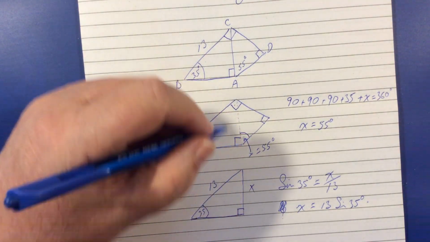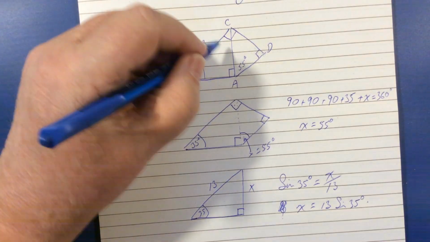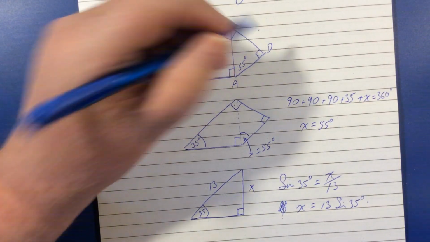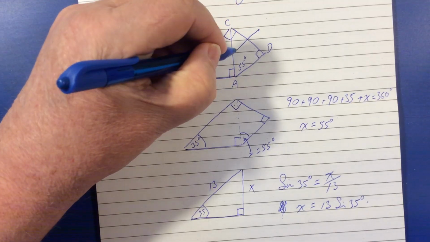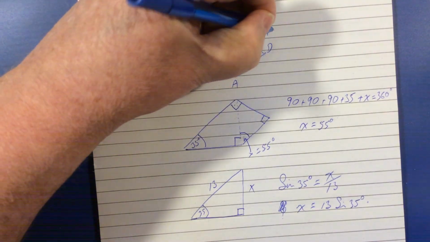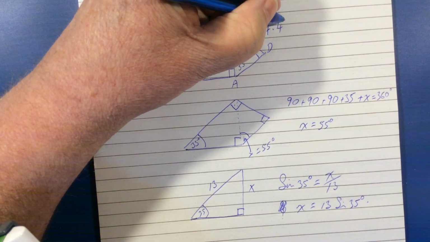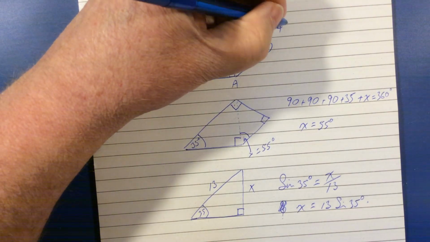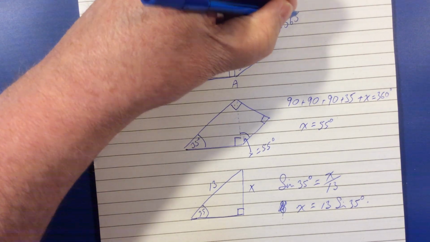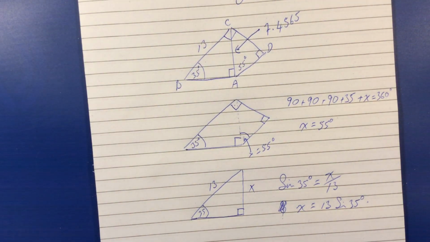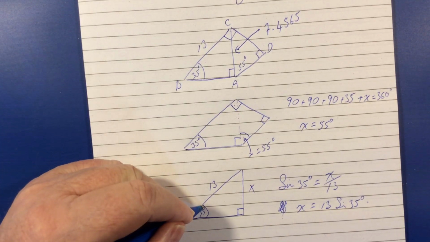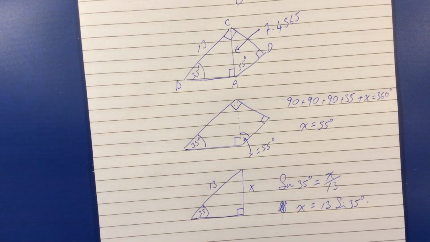So this line in here is 7.4565 units. We don't know what the units are. We know what degrees are, but we don't know what the units are.